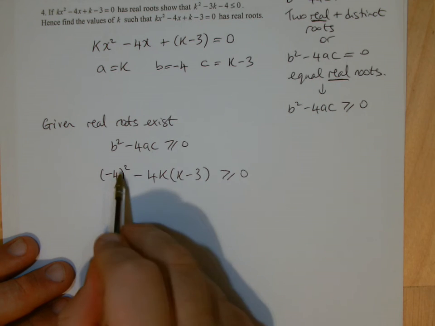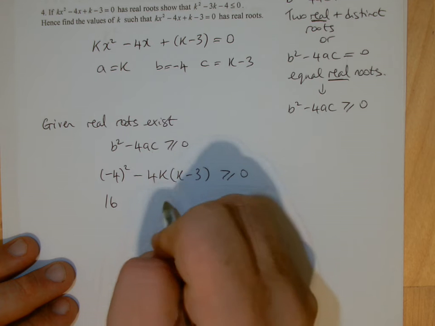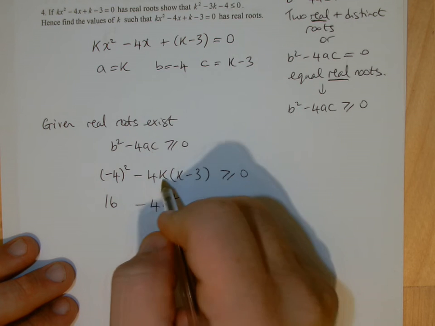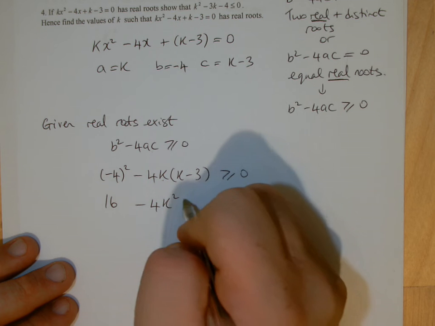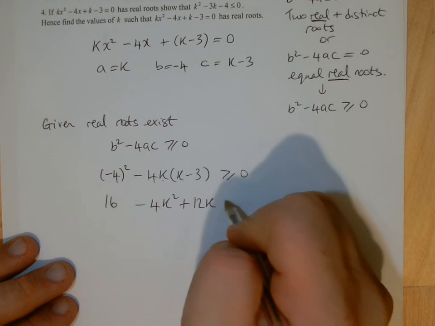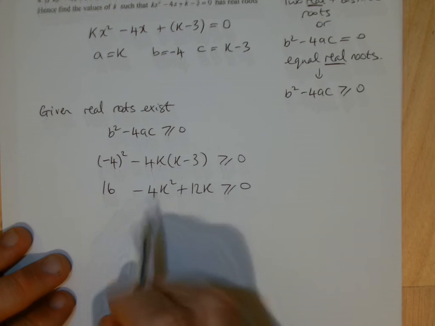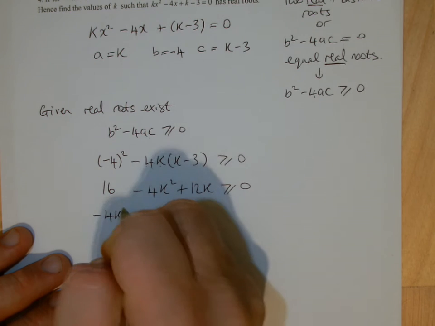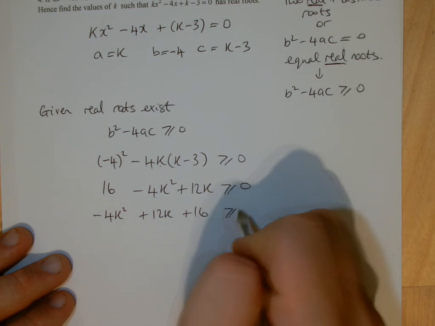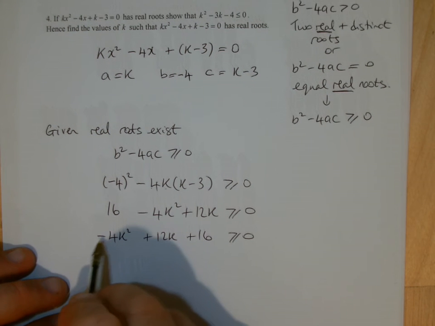So you square this, negative squared becomes a positive, so 16. Multiply the bracket, so minus 4 times k is minus 4k squared, and minus 4k times minus 3 is plus 12k, because a minus times a minus is a plus. And that's greater than or equal to 0. So just like we had in the previous example, let's rearrange this. We have minus 4k squared plus 12k plus 16 is greater than or equal to 0. And then you've got this issue with the quadratic.